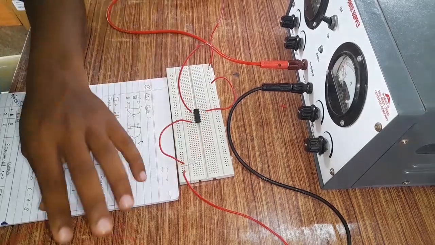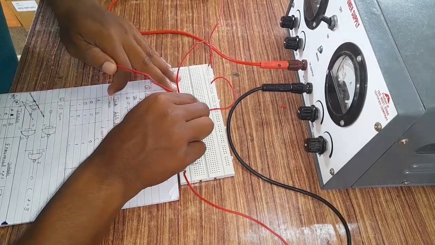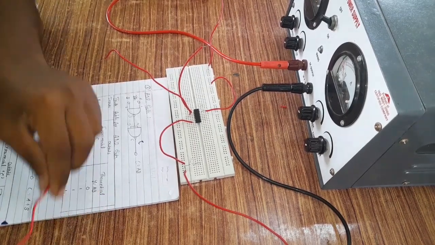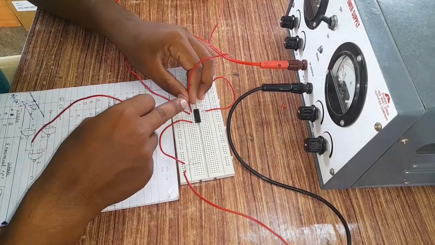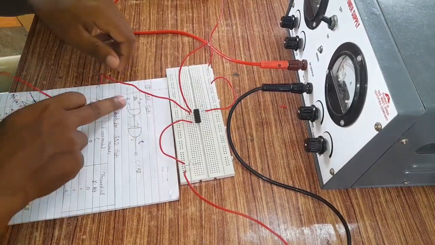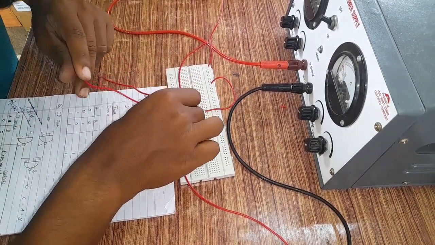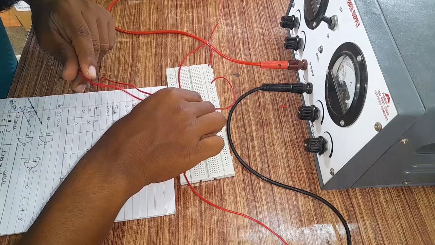A is open circuit and B is open circuit. Pin number 1 and pin number 2 are open circuit in this design. Pin number 4 and 5 are shorted.